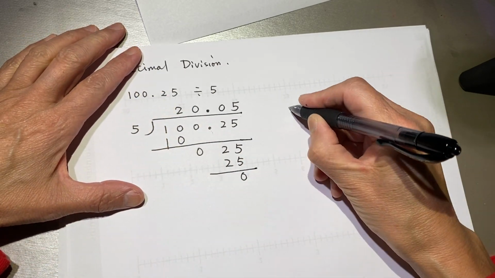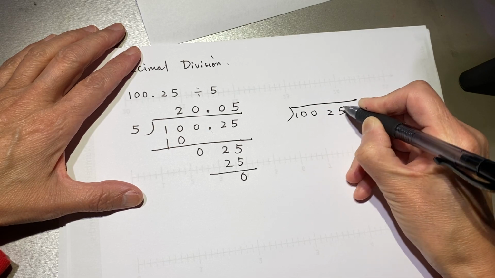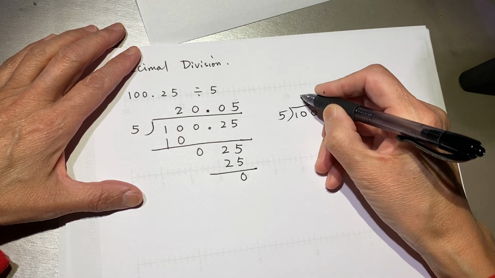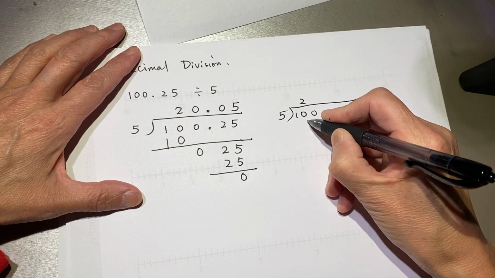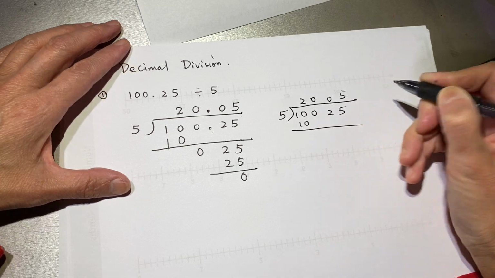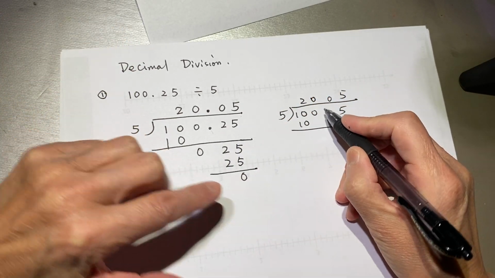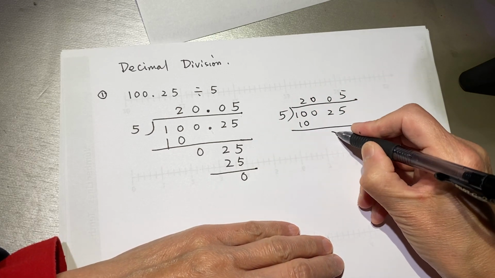So if I do not have the decimal, 10025 divided by 5, you see this is 2005.